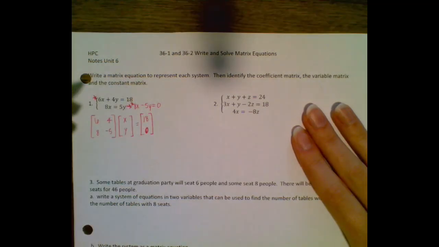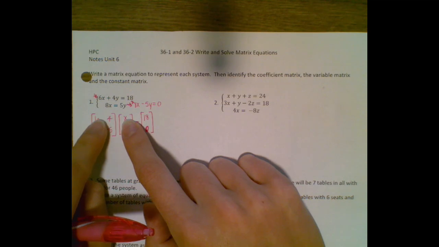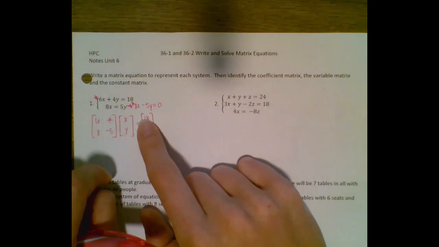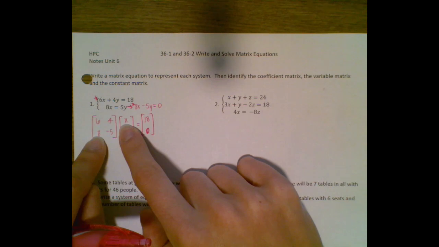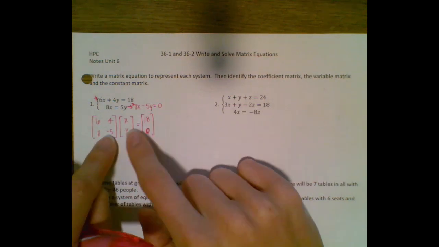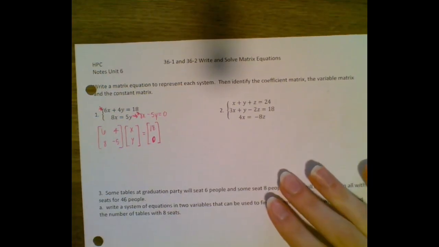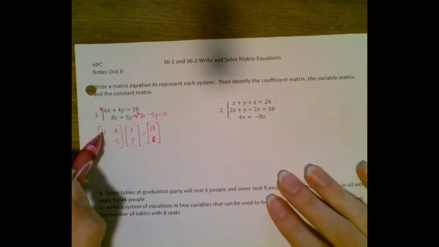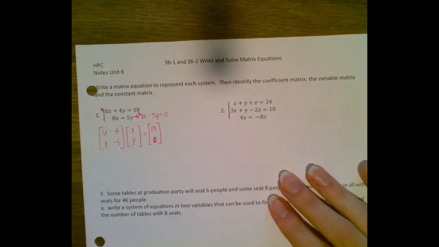You're probably wondering why this is set up the way it is. Well, when we multiply matrices, we multiply the row by the column. So I multiply 6 by x and then 4 times y, and that equals the 18 spot. I have 8x, and I have negative 5 times y, and then that equals 0. That's why this is set up the way it is, because when you multiply matrices, you multiply the row by the column.